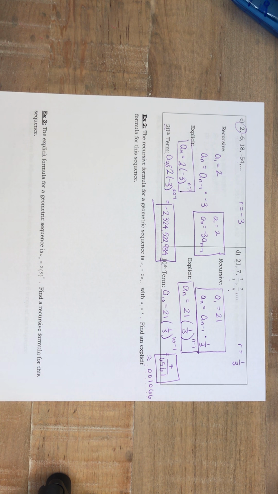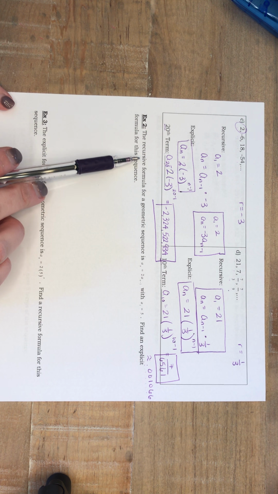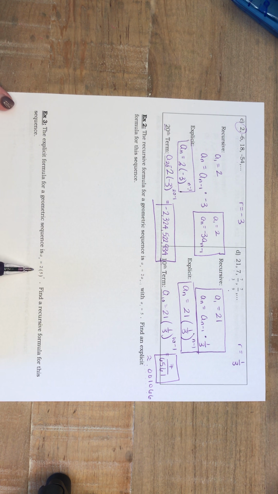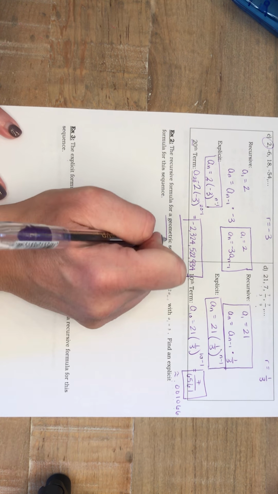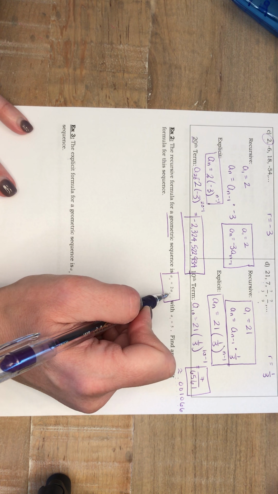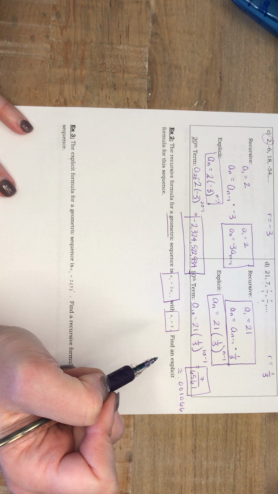All right. So now we have these 2 examples where they give you a recursive formula and then they want the explicit. Or here they give you the explicit and they want the recursive. So you're basically transforming the formulas, right? So example 2 says the recursive formula for a geometric sequence is a sub n equals 2 times a sub n minus 1 with a sub 1 equaling 5. Find an explicit formula.